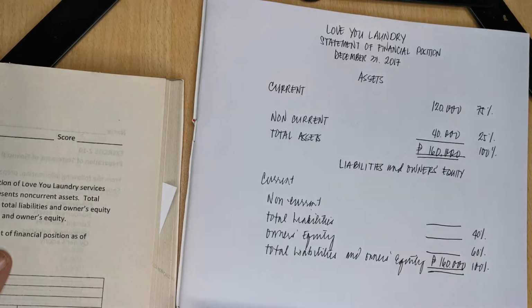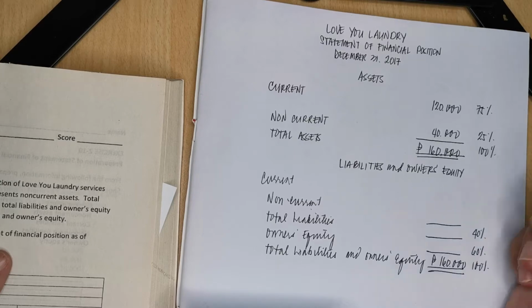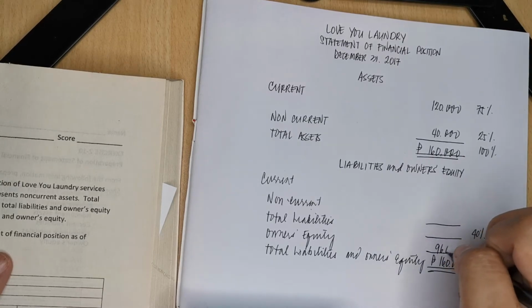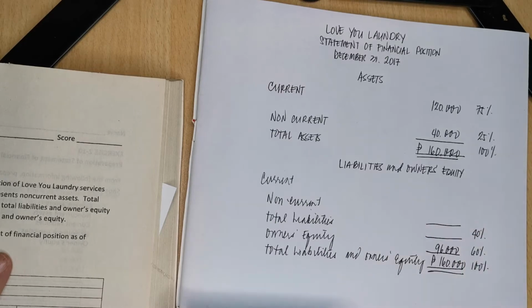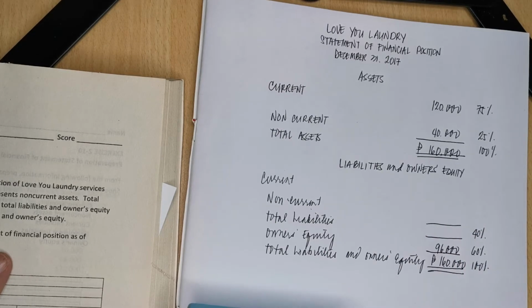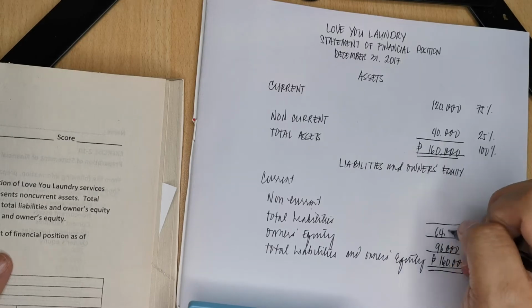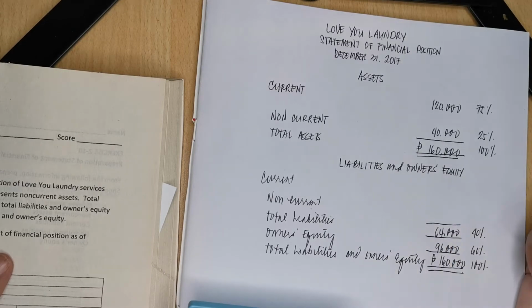Right? So therefore, 160,000 times 0.6. So this must have been 96,000. And then 160,000 times 0.4. So this must be 64,000. Okay?